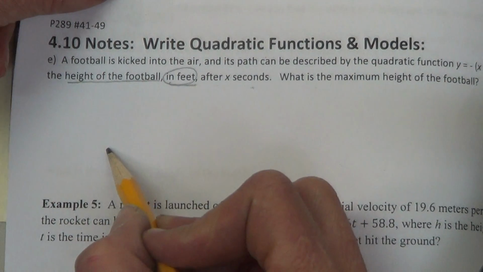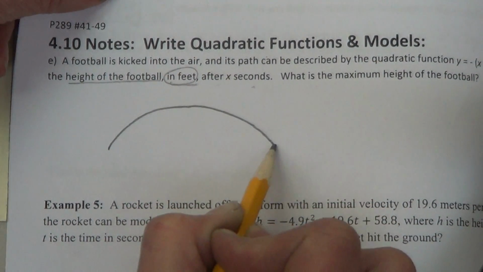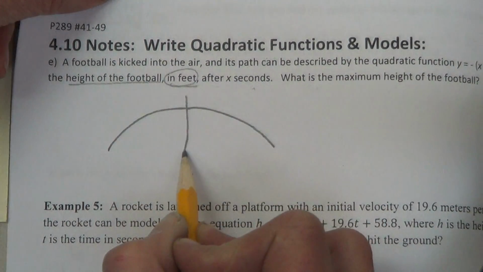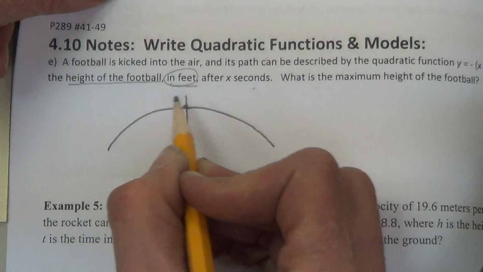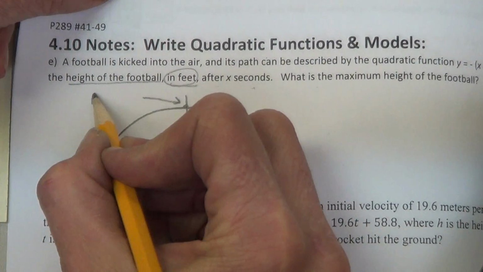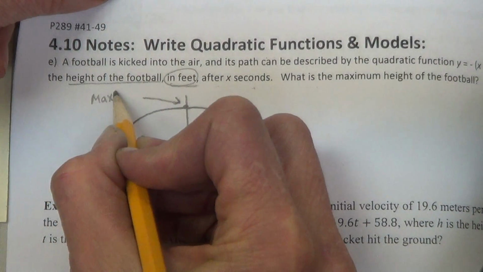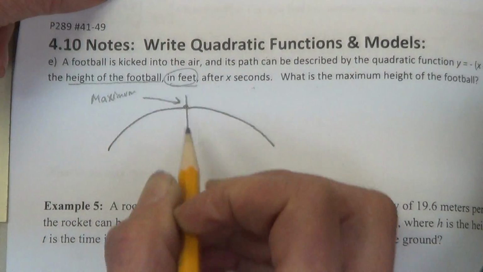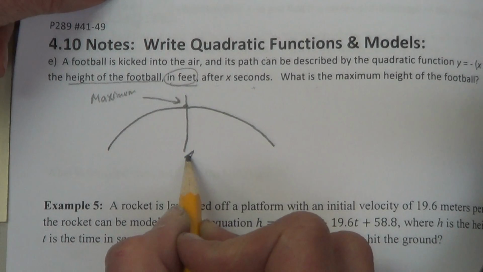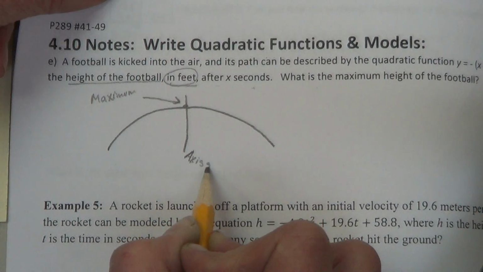So if we think about this parabola, it's going like this, and we're asking what's the highest point. On a graph, what is that called? If you said maximum, you are exactly right. And what would this line right down the middle be? That would be your axis of symmetry.